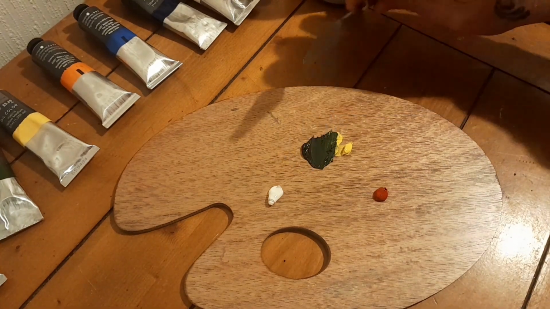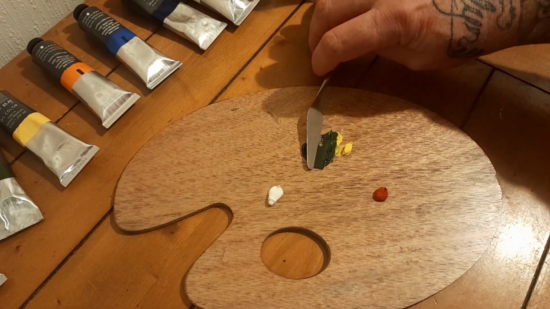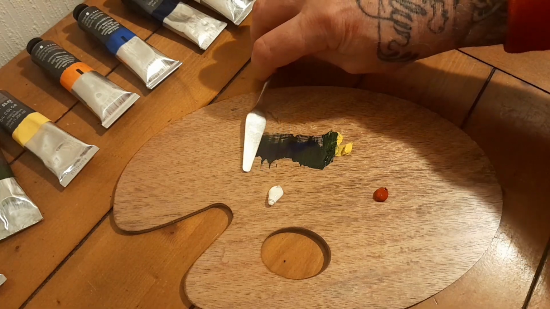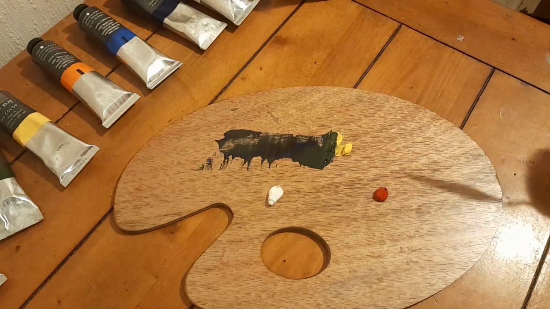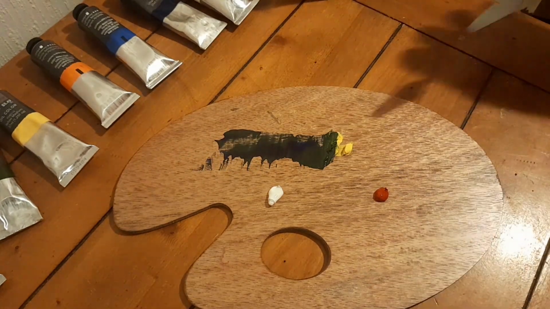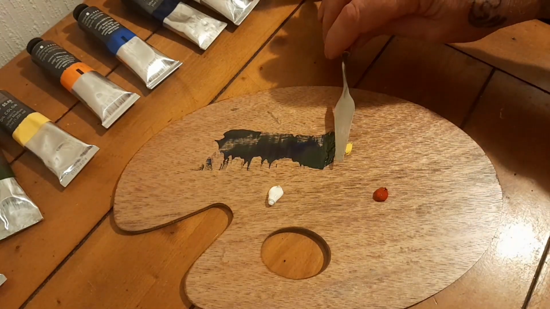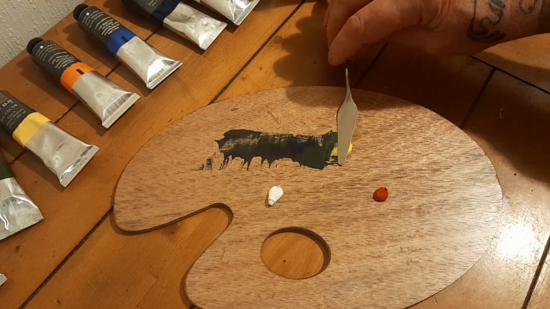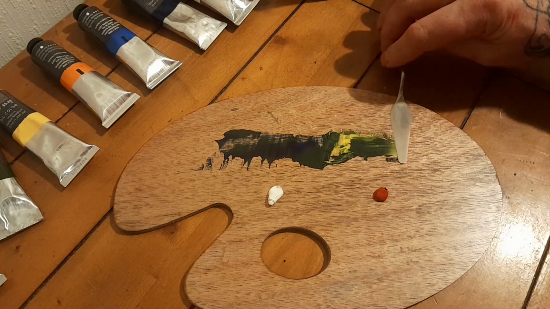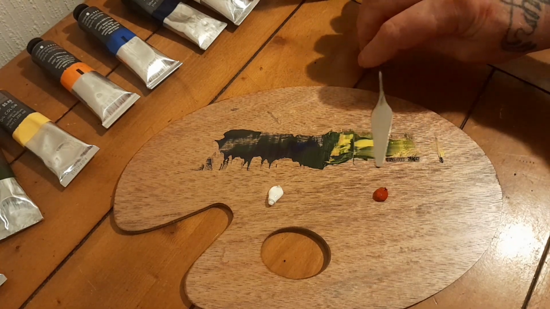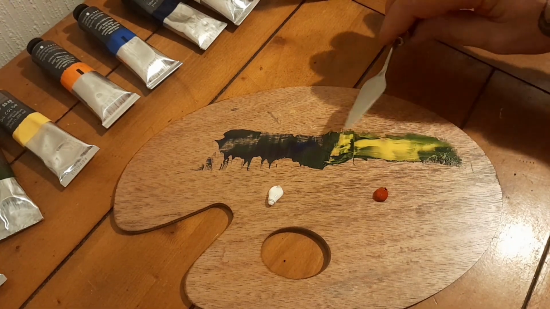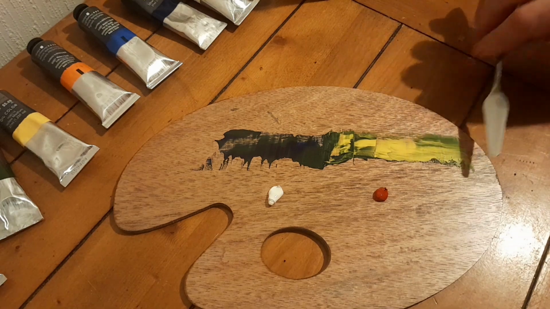So then we'll add a little bit of that mixed paint, and we'll just slide these colors out this way. And that's your cool area. And we'll grab a little bit of this paint, and then we'll go out this way with our yellow. And this is going to be further out. It's going to be our warm area.